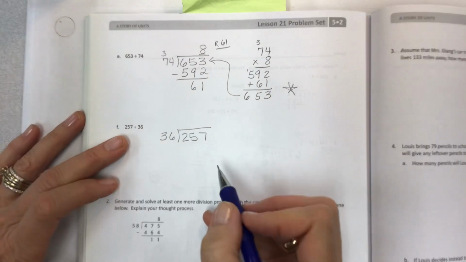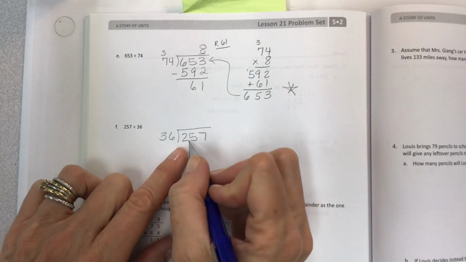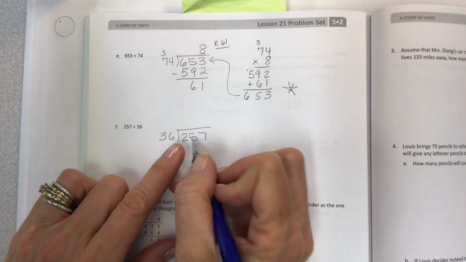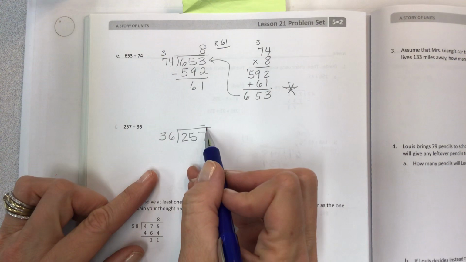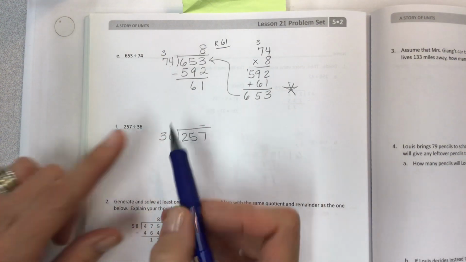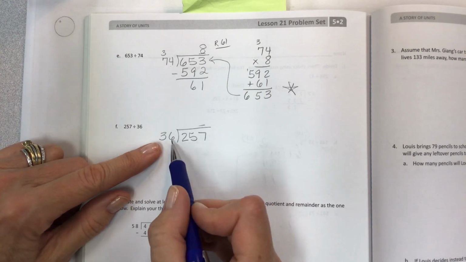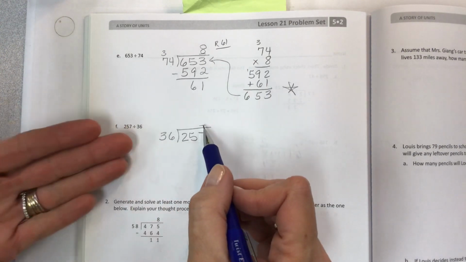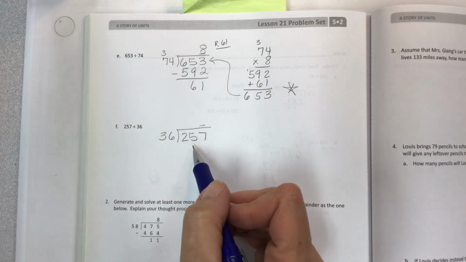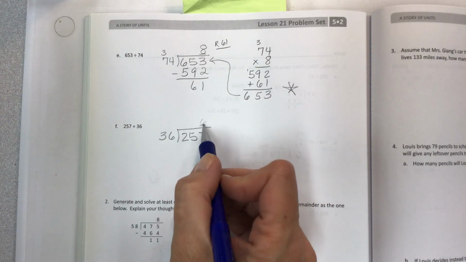257. And then just check with the video after it's done and see how you did. 36 on the outside, 25 is our first 2 digits. It's still too small, so I won't put anything here. I'm going to go all the way over to the ones place. So if I had, again, you have to think and reason. It's pretty big in here. If I had 40, so 4 times 6 would get me 24 or 240. So I could try that.